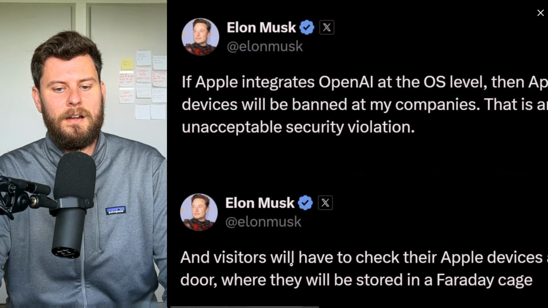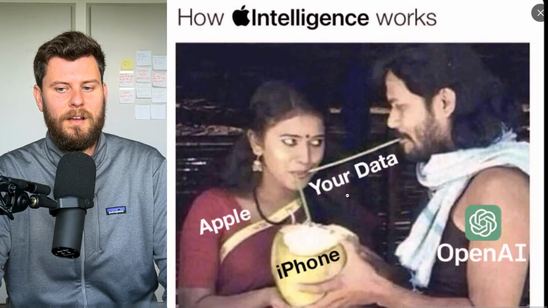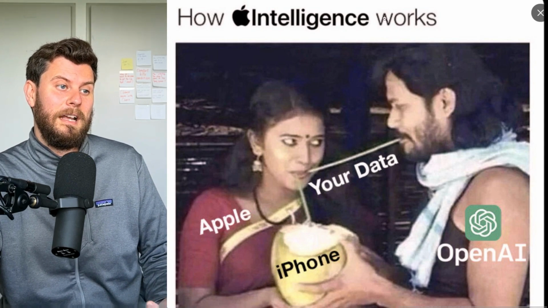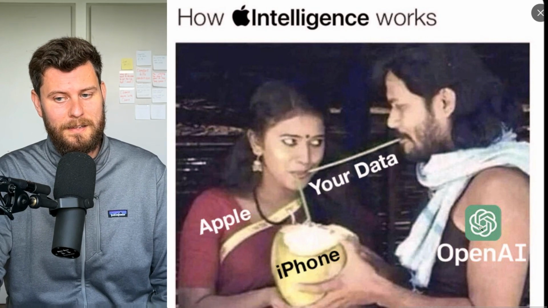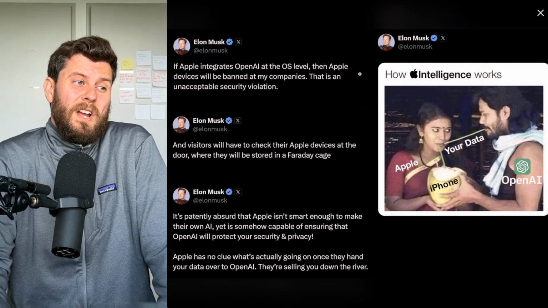And here is a very funny image that I thought of for how Apple Intelligence works. So Apple, and then your data is shared with OpenAI, which I have to say, the hiring of an NSA director kind of sends my spidey senses really tingling now. So will I use Apple Intelligence? Well, I don't know. I'm kind of out on that one for now.